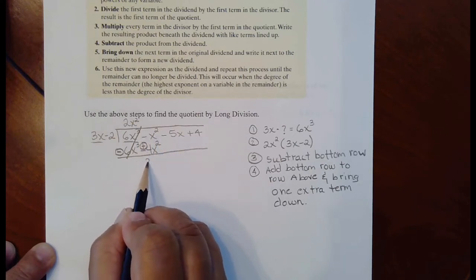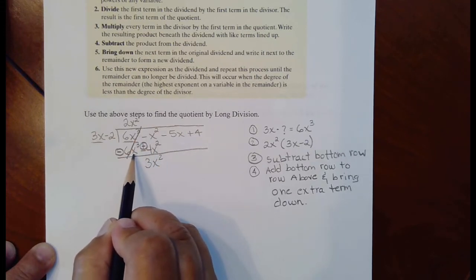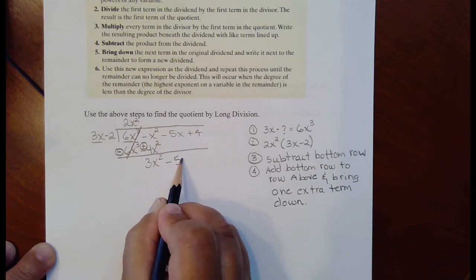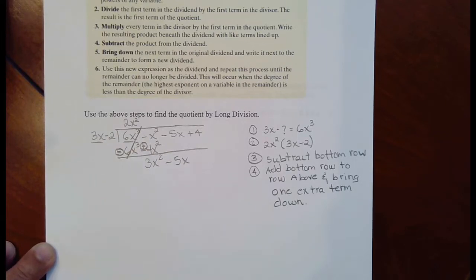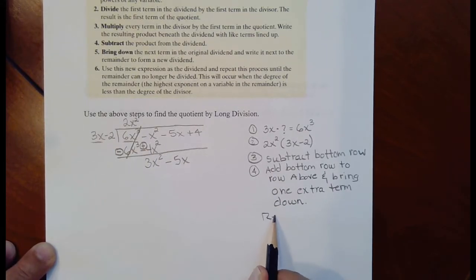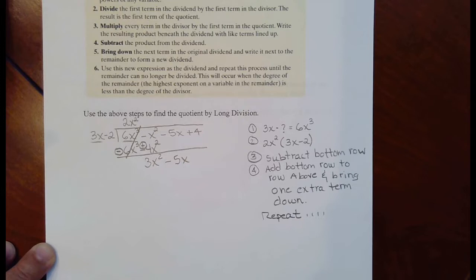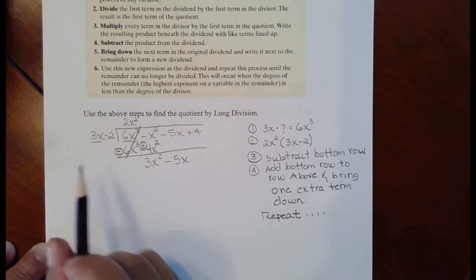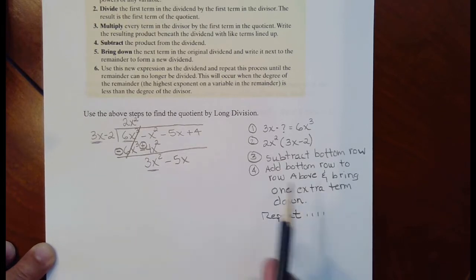Okay, these steps that you just went through, do them all over again. So we're going to repeat with the new number. If you go through these steps again, you're going to look at the leftmost term here and the leftmost term here, and you're going to ask yourself, 3x, the leftmost term in the divisor, times what is equal to 3x squared.